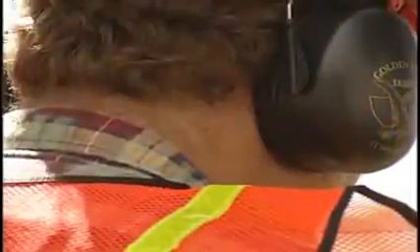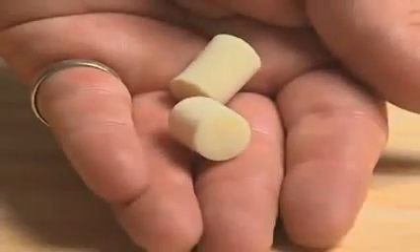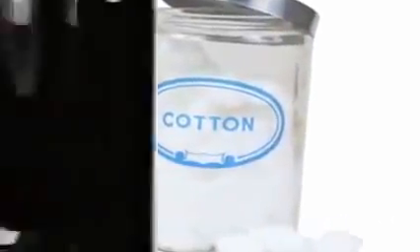Ear muffs fit over both ears and reduce noise 15 to 30 decibels depending on how they are manufactured and fit. Earplugs are inserted into the ear and completely block the canal. Earplugs reduce the noise 15 to 30 decibels depending on manufacture and fit. Cotton is not considered an acceptable hearing protection device.